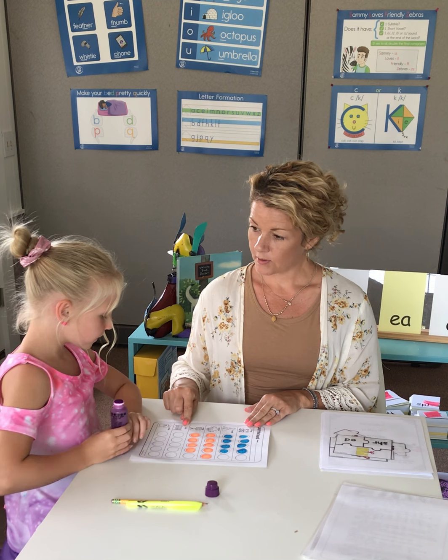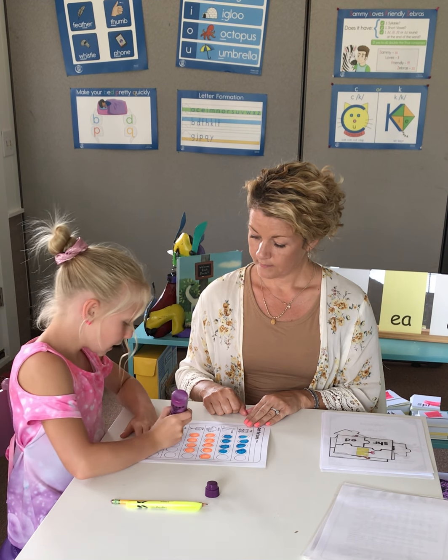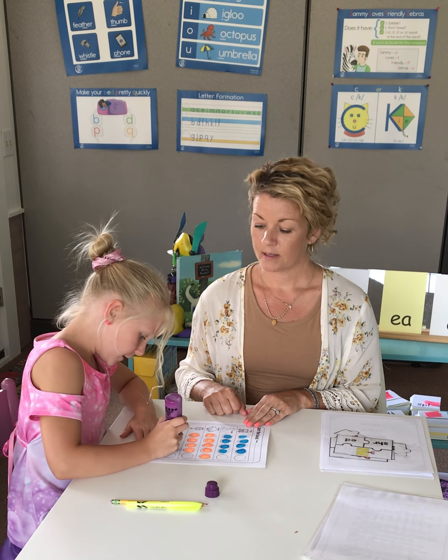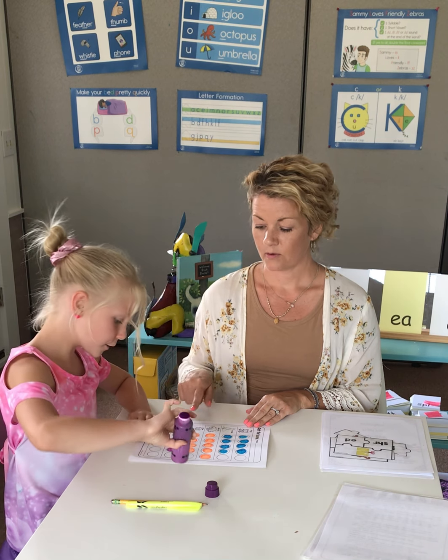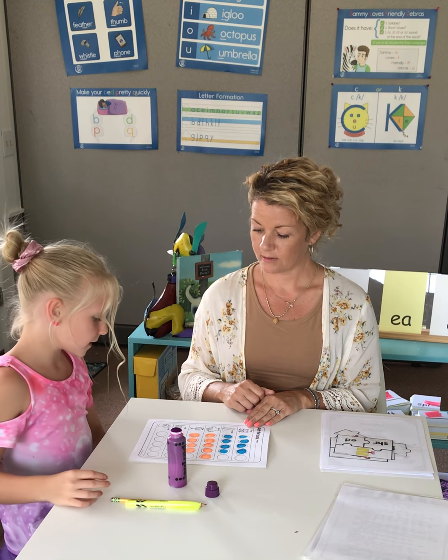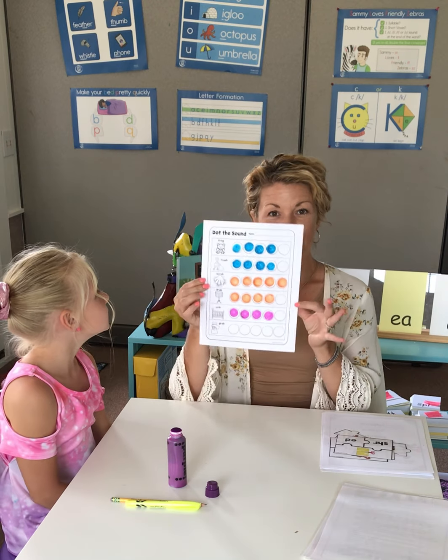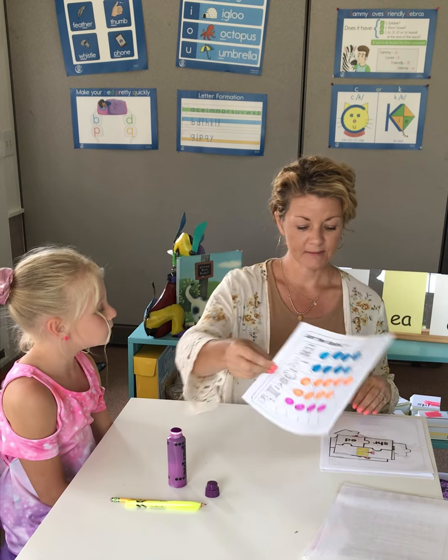Here the word is crib. Crib. B. Crib. Good. How many sounds? There was 4 sounds. Very good. So you could go through all of these with the student.